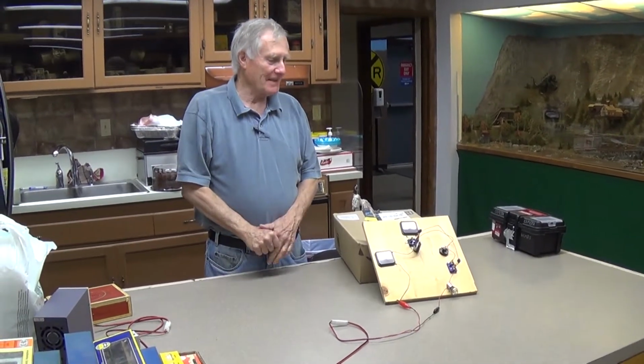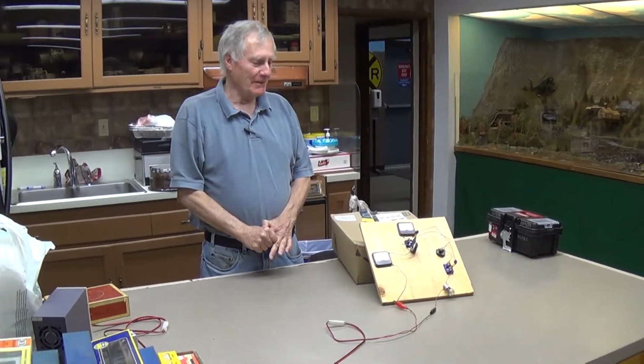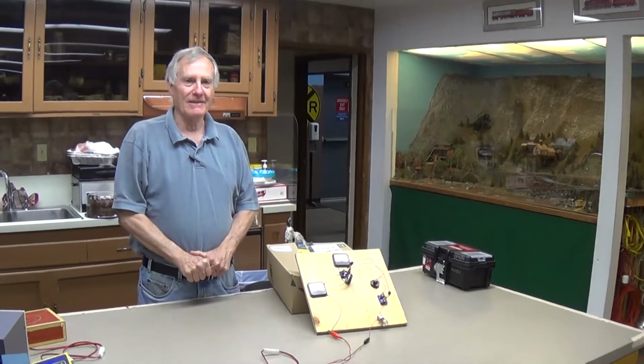All right, well, this is electricity 1. Very, very basic. Mostly it's designed to give you enough understanding so that when you're running trains, you really understand.